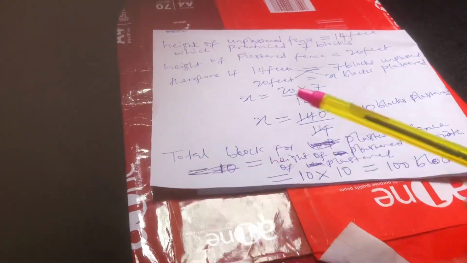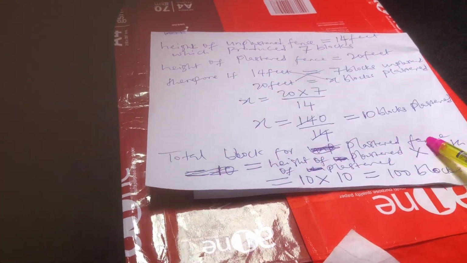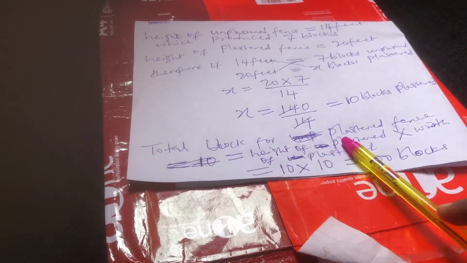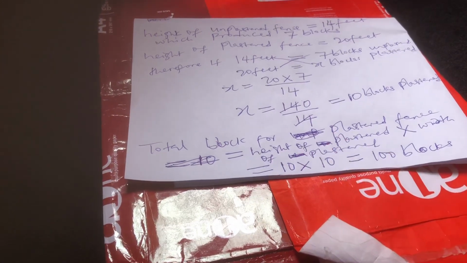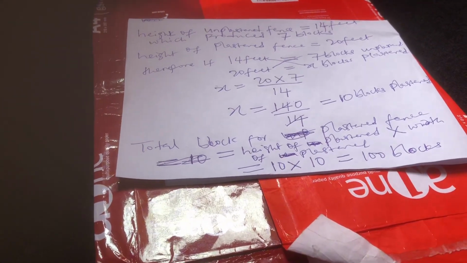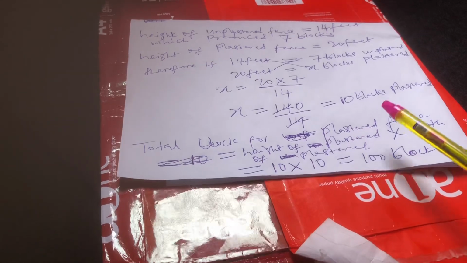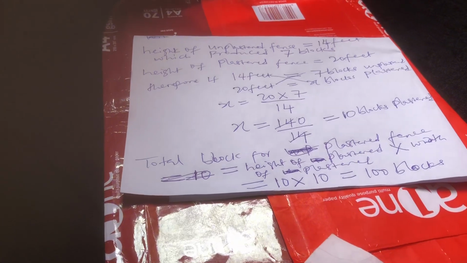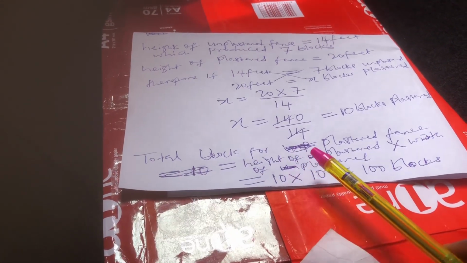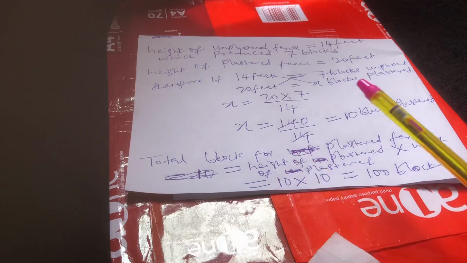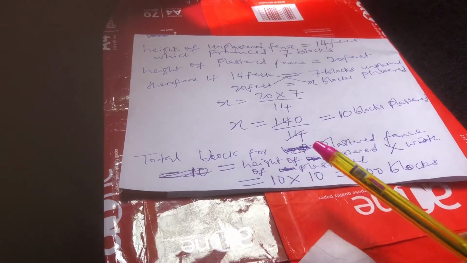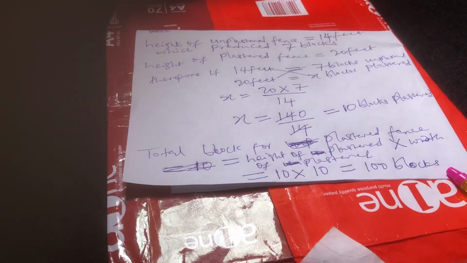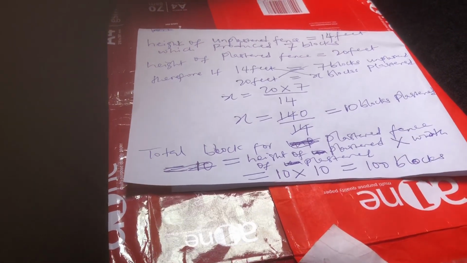So therefore, for the total number of blocks for the plastered fence, we use our initial formula, which is height multiplied by width, for the blocks that have been produced. The number of blocks produced for the height of the plastered fence was 10. Then for the width it was 10. So 10 multiplied by 10 will give you 100 blocks for the plastered fence. You understand? So that's why it is very easy.